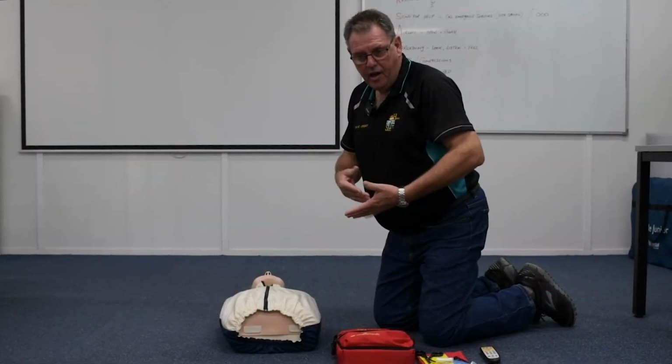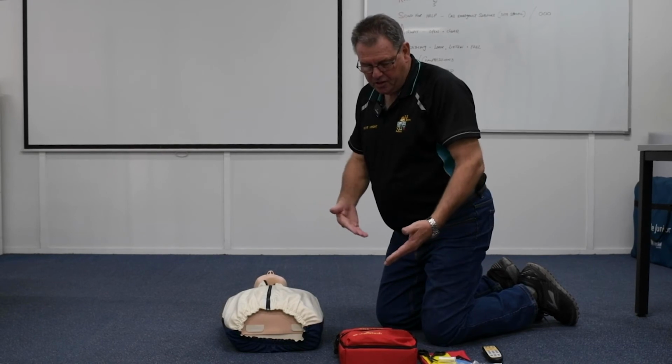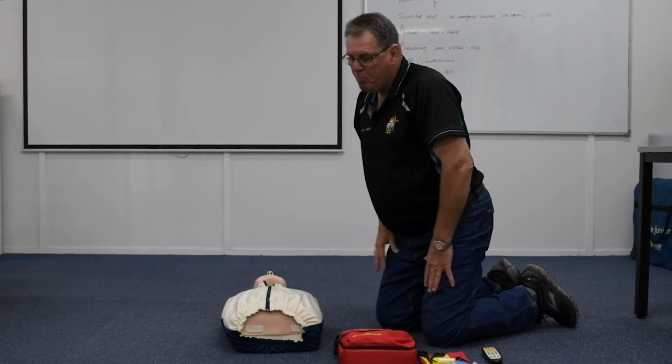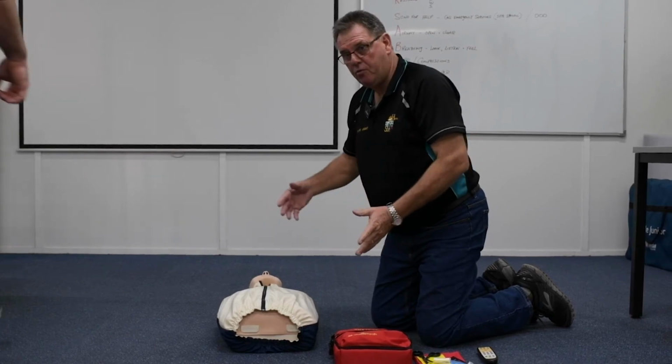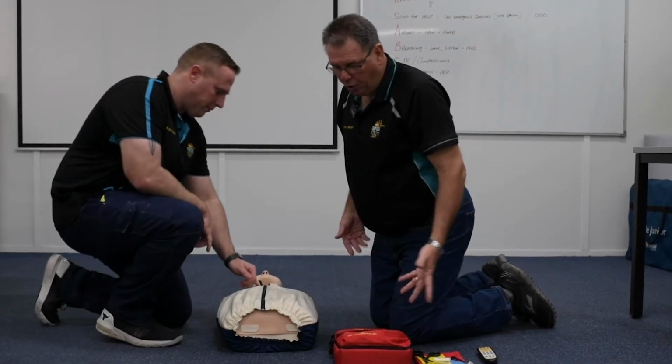So now, following our little introduction into the defib, we're now going to ask Wade to come on through, and we're now going to run through the operation of the defib.